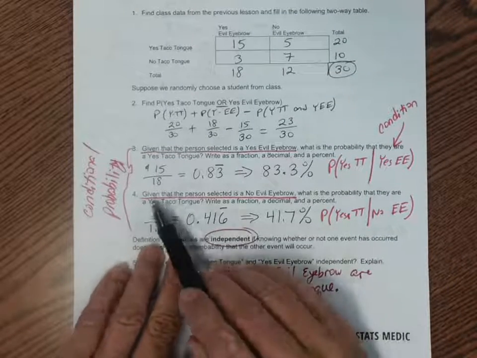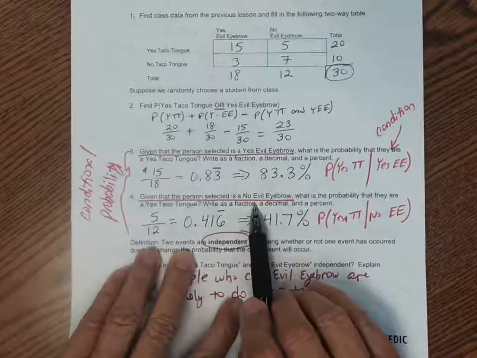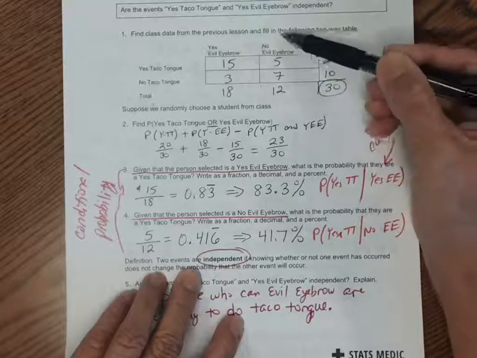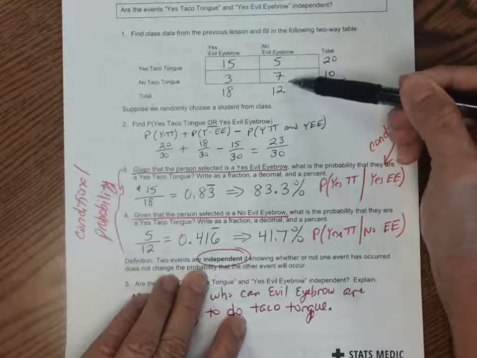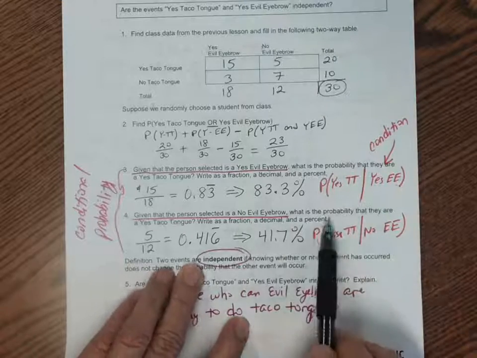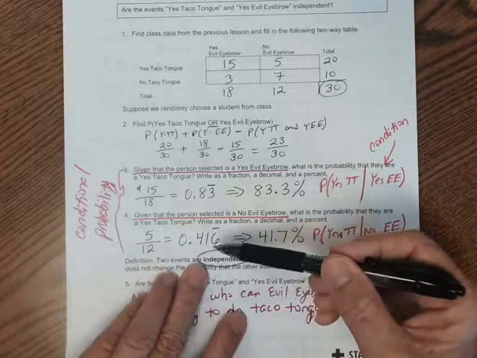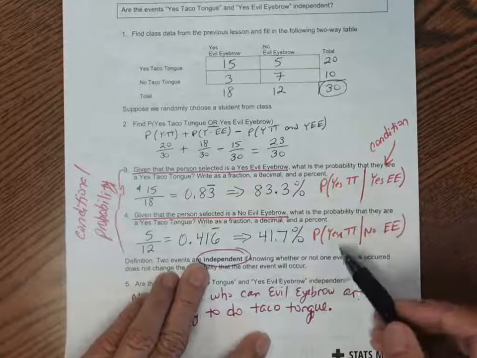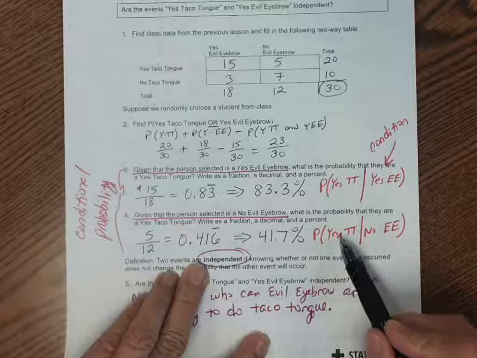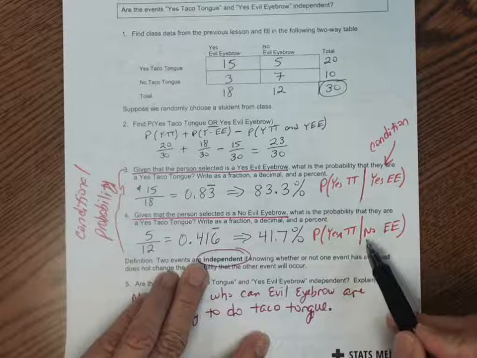Here's another one. Given that the person selected is a no to evil eyebrow, so again, we're only looking at this category, the ones with no for evil eyebrow, what is the probability that they are a yes to taco tongue? So that's 5 out of 12, or 0.4166 repeating. And again, we would write that as the probability of yes to taco tongue, given that they are no to evil eyebrow.